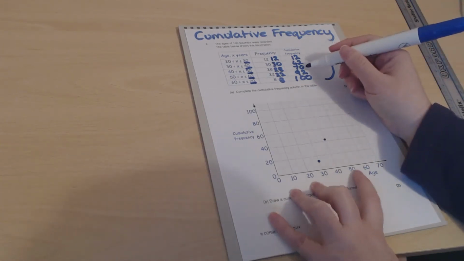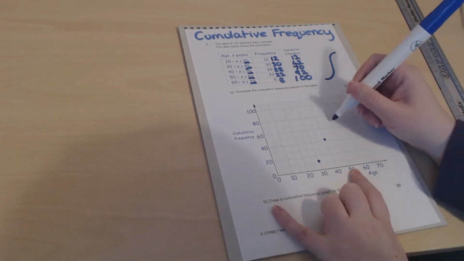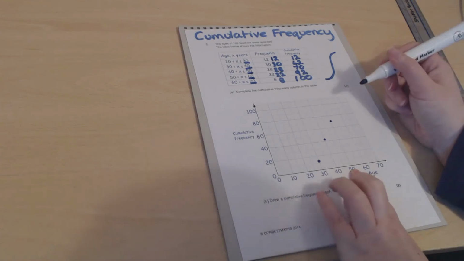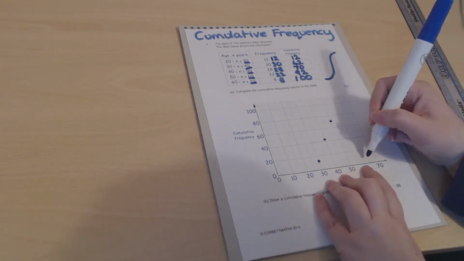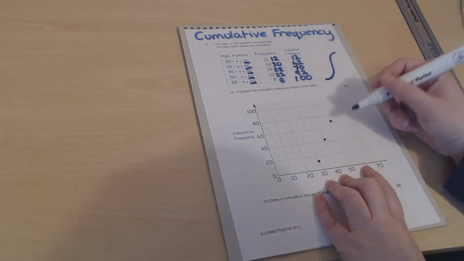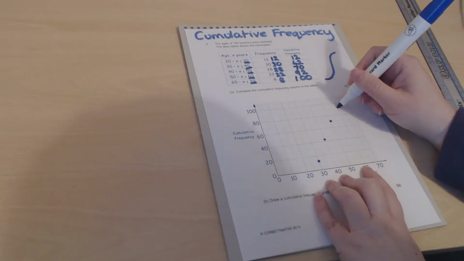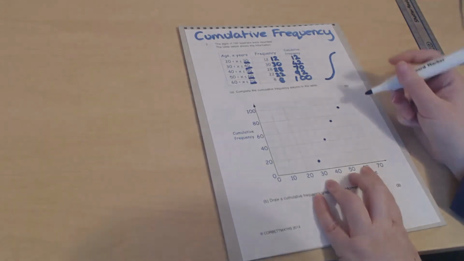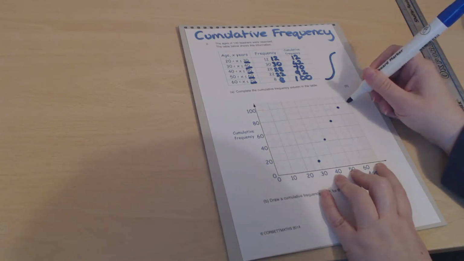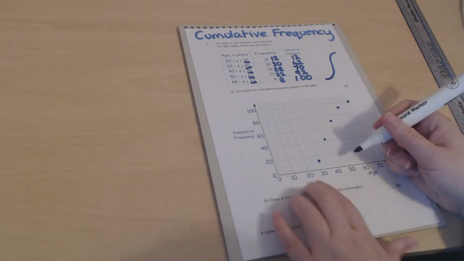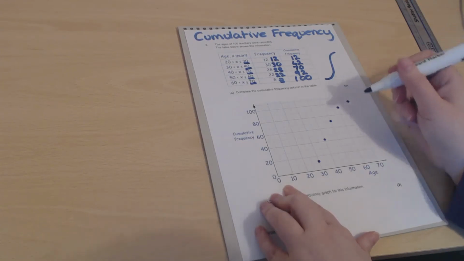The next one is going against 50, and that's got to be 70, so that's here. And then the next one is 92 against 60, and there's 90, so there's 92. And finally we've got 100 against the 70 that goes there. Now we also need to know where it joins at the beginning here. So that's the end. Where does it join?